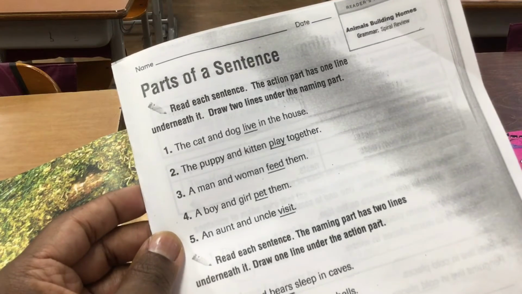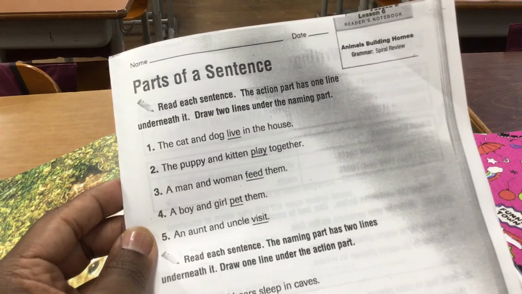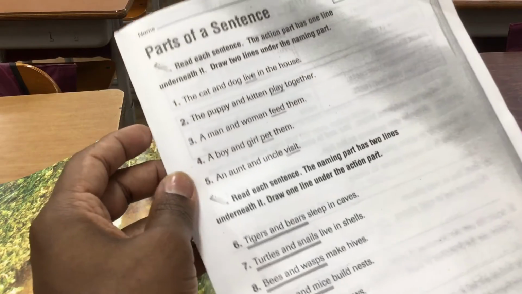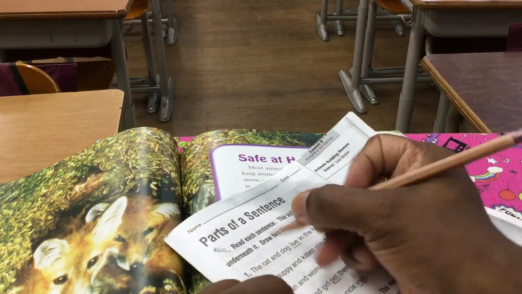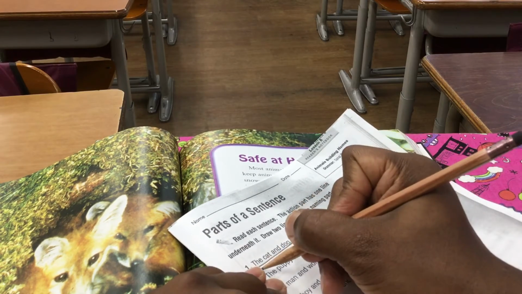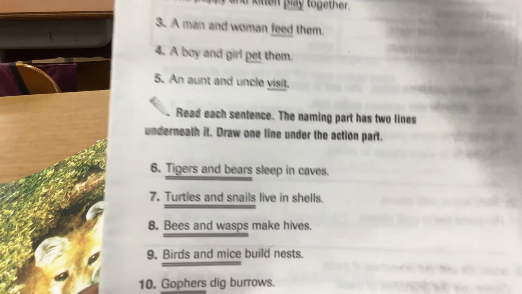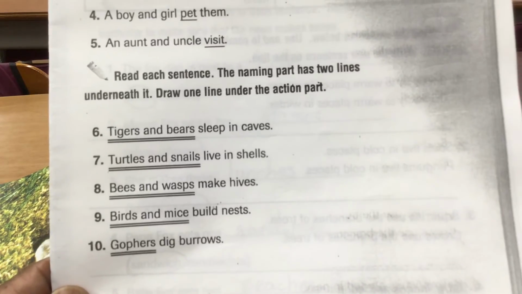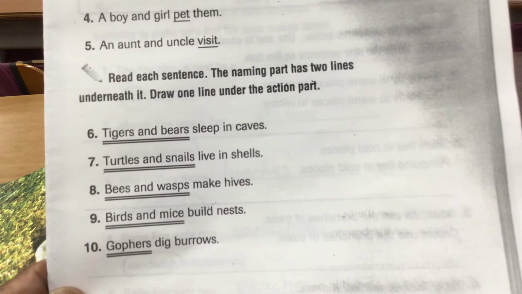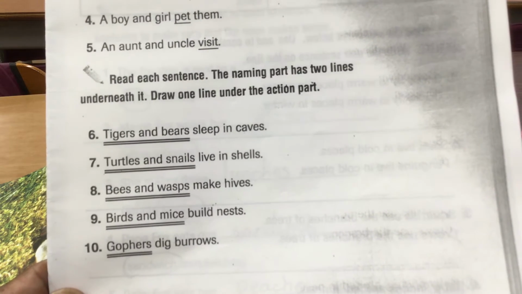Let's do one together. 1. The cat and dog live in the house. The cat and dog are our naming parts. Here's one line, and here's my second line. Now for part 2. Read each sentence. The naming part has 2 lines under it. Draw 1 line under the action part.